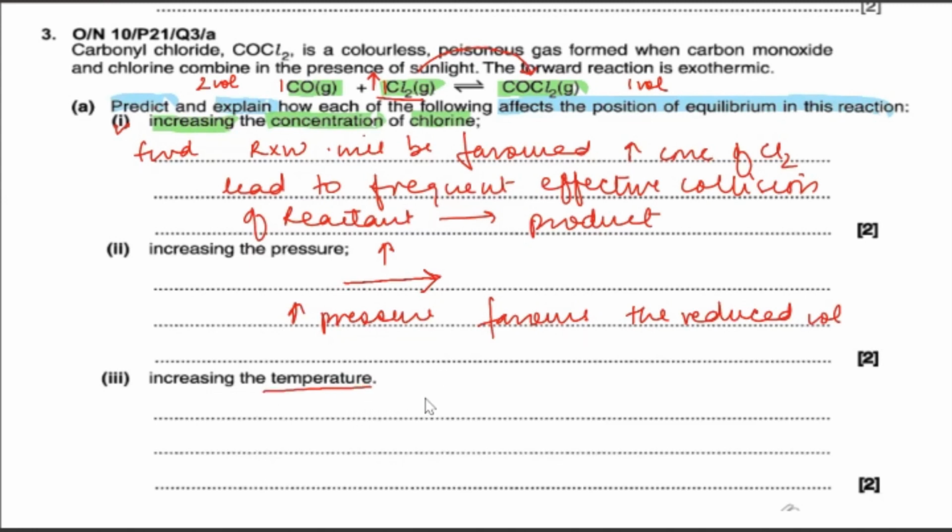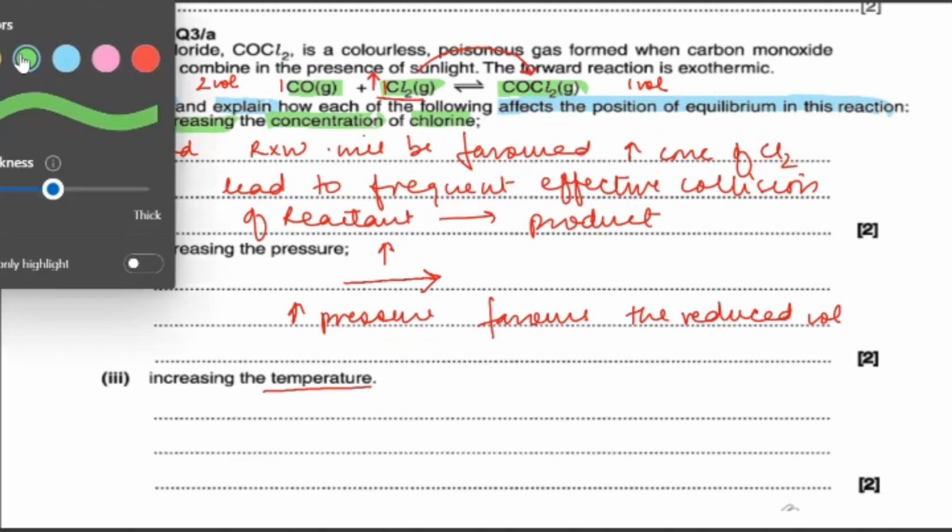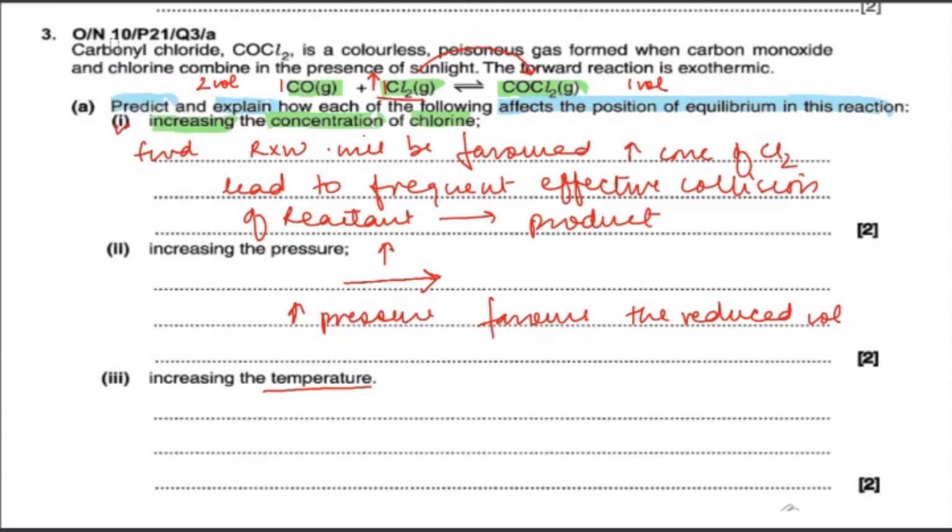Now, increasing the temperature: an increase in temperature always favors the endothermic side. So what is the prediction? Here they have not given delta H, but somewhere they must have given you information about what kind of reaction it is. Now, they're saying carbonyl chloride, COCl2, is a colorless, poisonous gas formed from carbon monoxide and chlorine combined in the presence of sunlight. The forward reaction is exothermic.